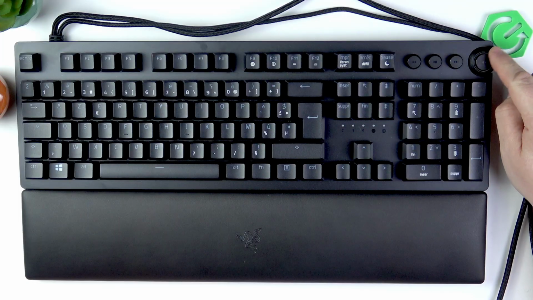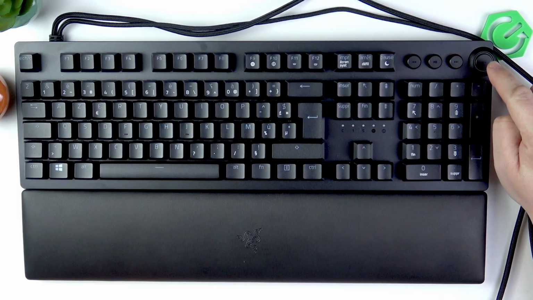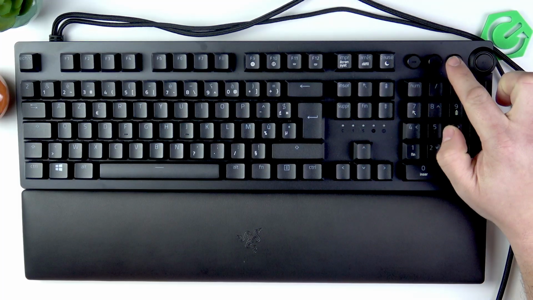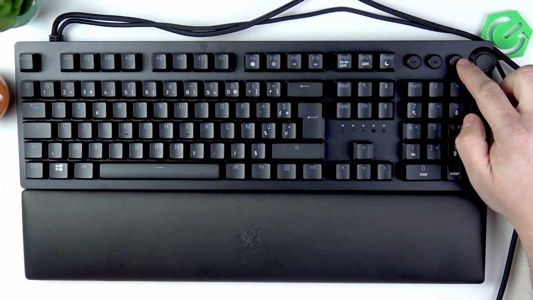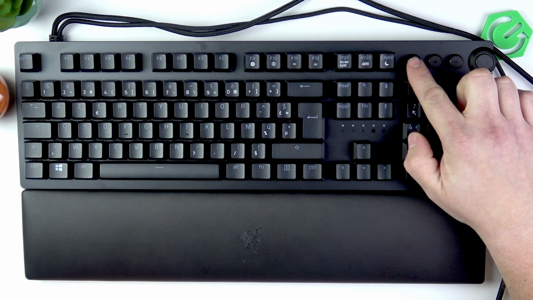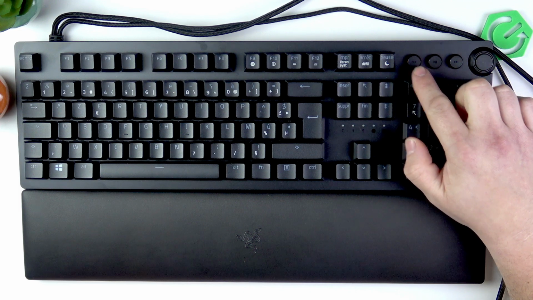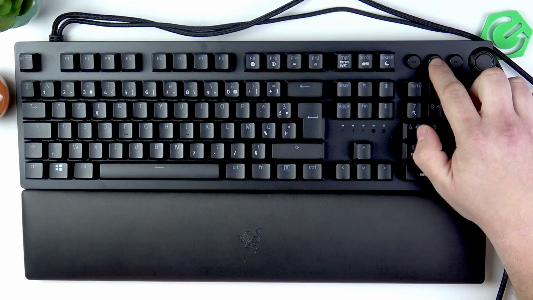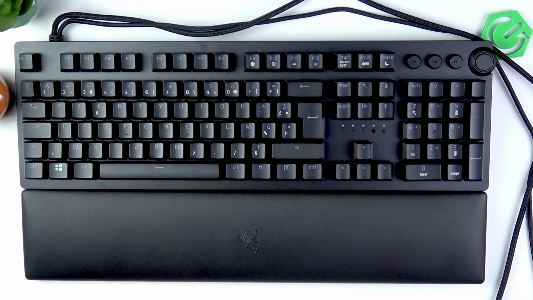Right here we've got the scroll wheel to change volume. Then if you press this button you will mute or unmute. Thanks to this button we can skip to the next song, and thanks to this we can skip backwards. Press this button to play or pause, and that's basically it.